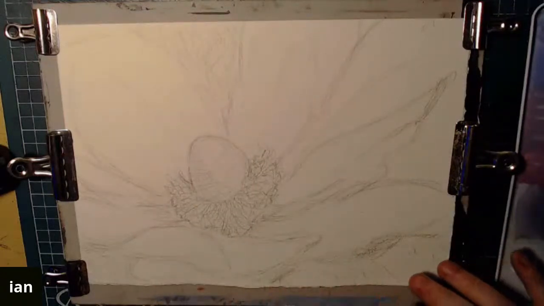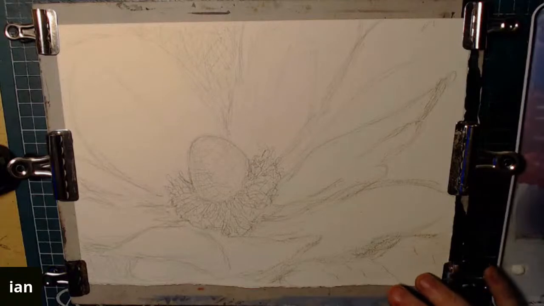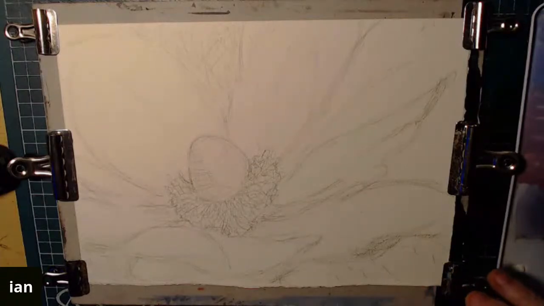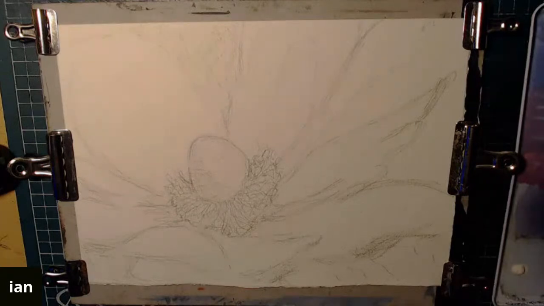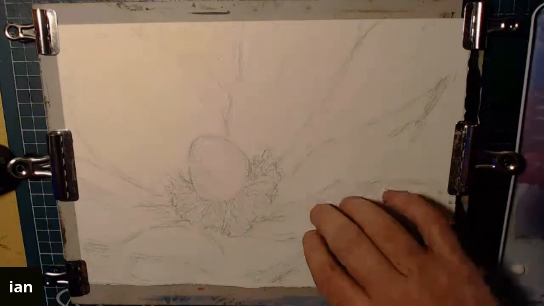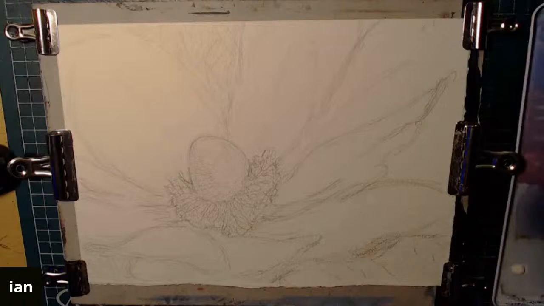Paper-wise, I'm experimenting with some of Jackson's paper. They have a company that makes paper for them called Two Rivers. They make handmade paper, and this is some of it. So I'm experimenting with it.